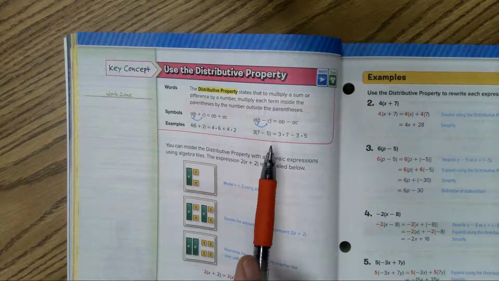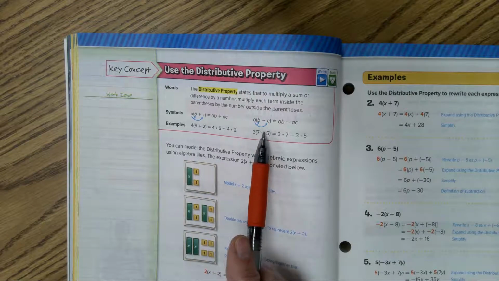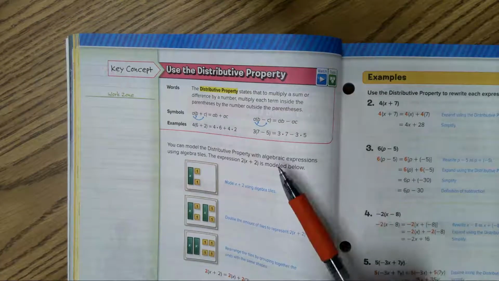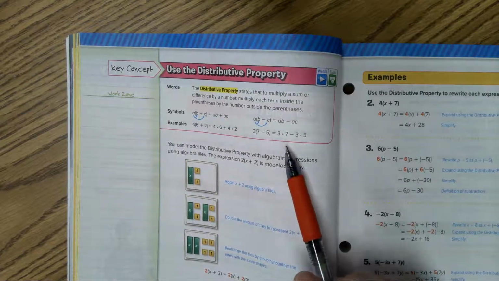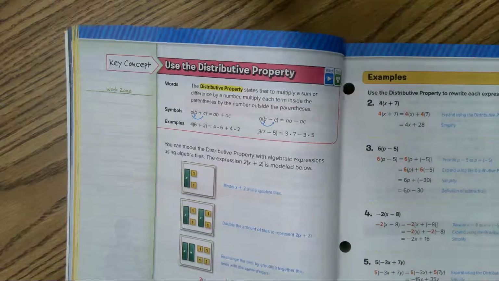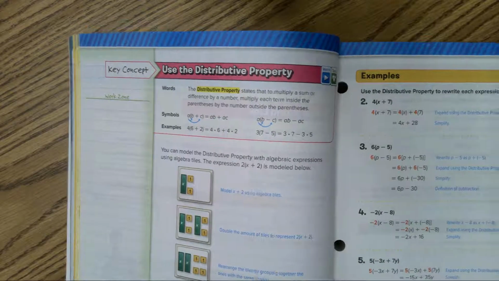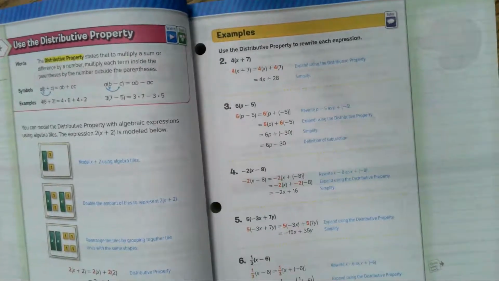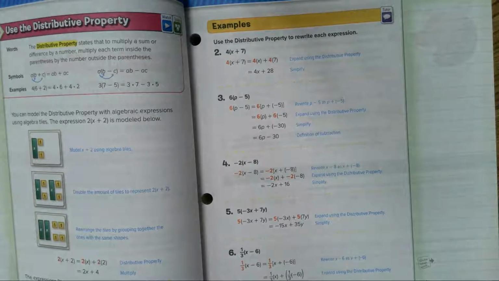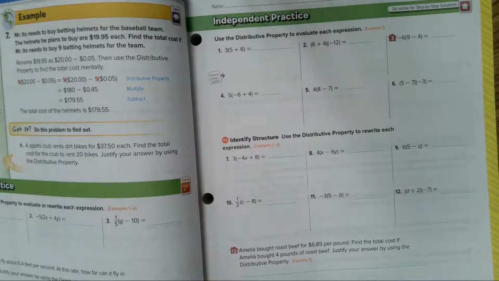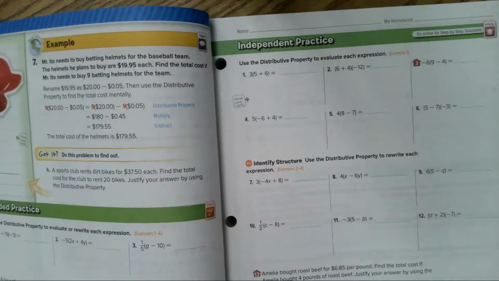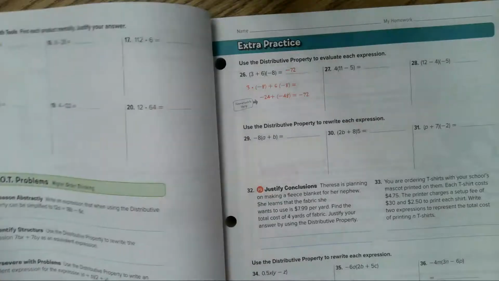It is true if there's a subtraction sign inside the parentheses also. 3 times 7 minus 3 times 5. And that was the distributive property. Once again, be very careful. Look at all the examples to make sure you're familiar with how to do each type of problem. And that lesson goes all the way to page 381.